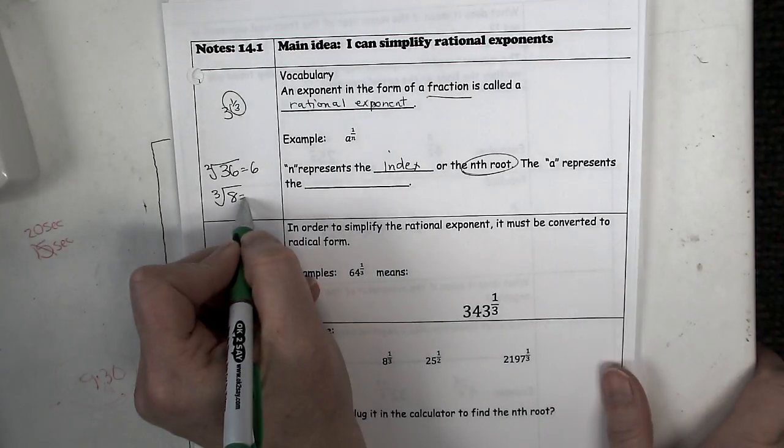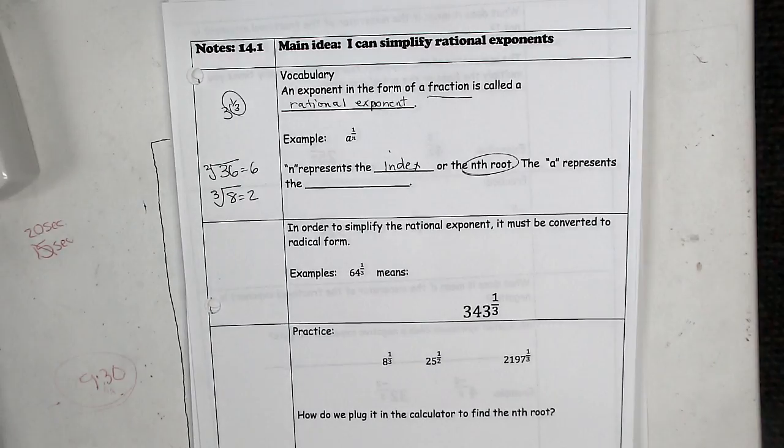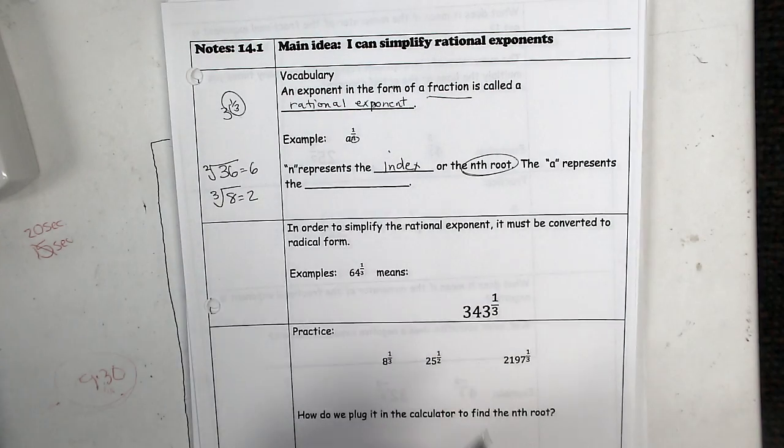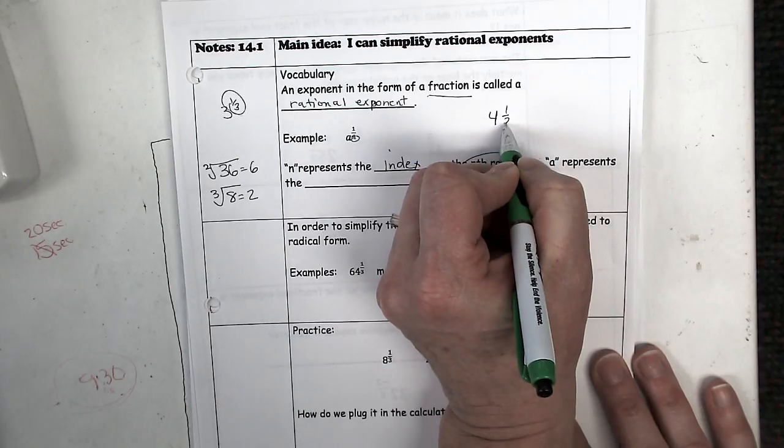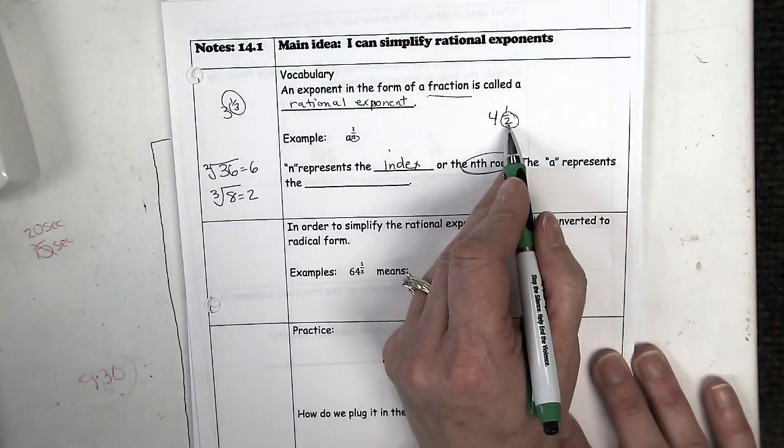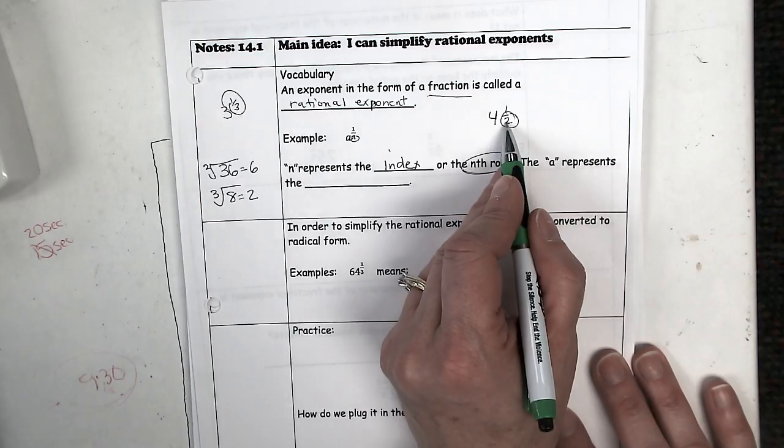Everybody understand that? When we say the nth root, we're talking about this little number, which is your square root, your third root, your fourth, fifth, or sixth root. So that's what the word nth root means. When I look at that bottom number of the fraction, this little n represents my root. So if I said 4 to the 1/2, I would be saying take the square root. Does that make sense?